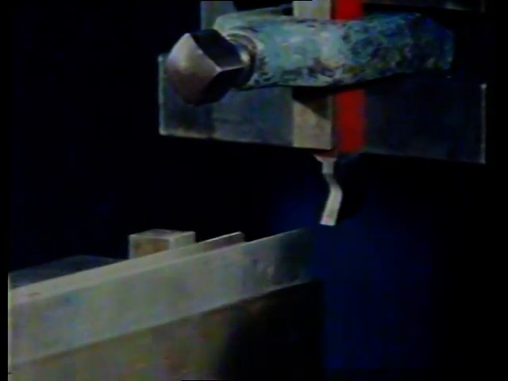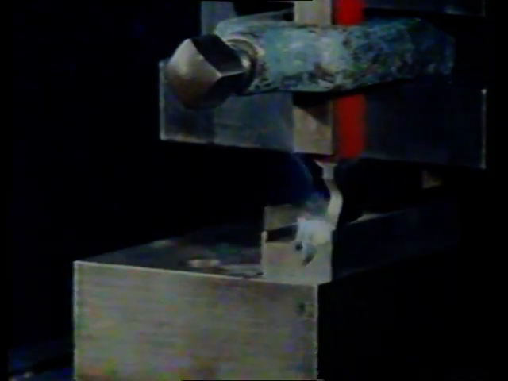The excessive heat has completely destroyed the tooltip. Cutting dry can have another effect, as you can see in this high-speed film. Friction causes material to build up on the face of the cutting tool, changing the rake angle and shortening the life of the tool.